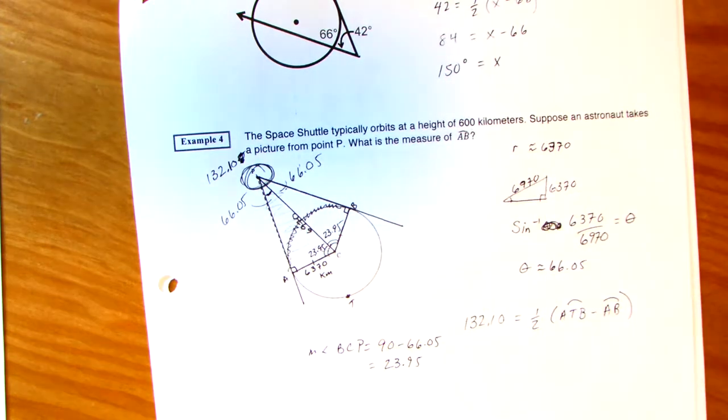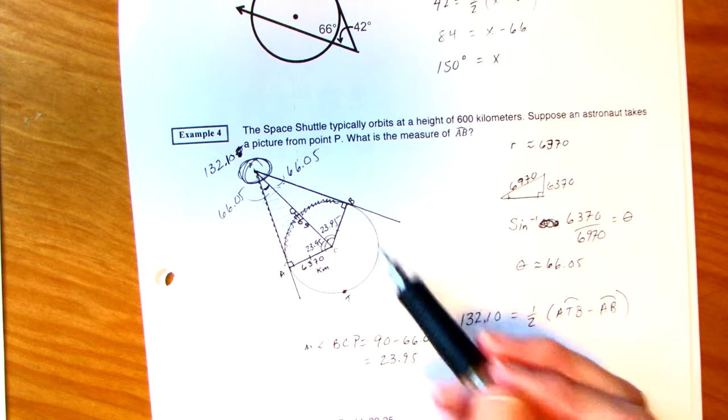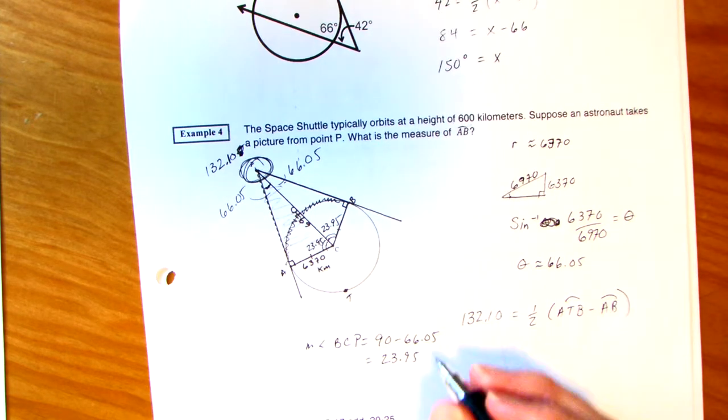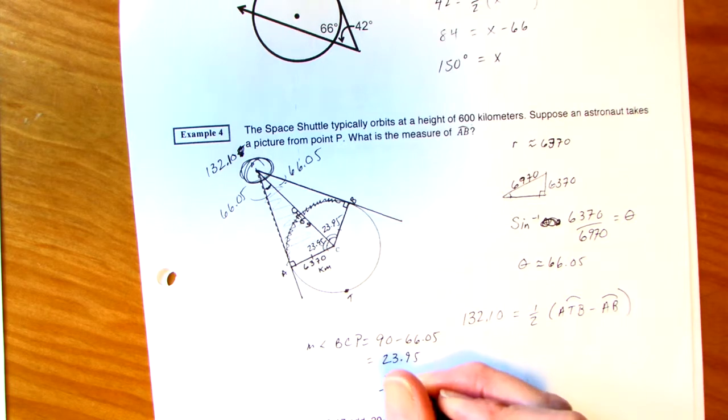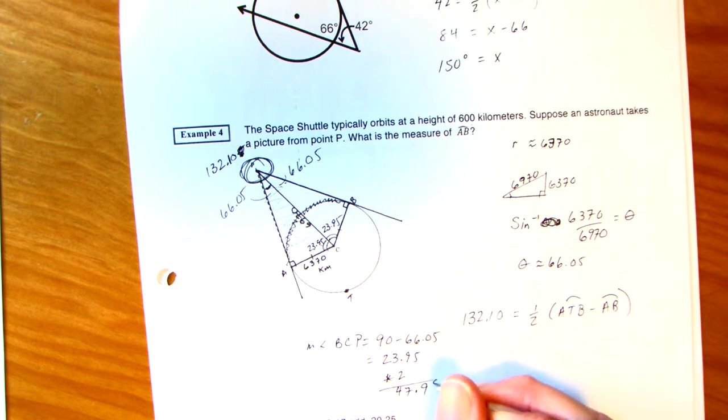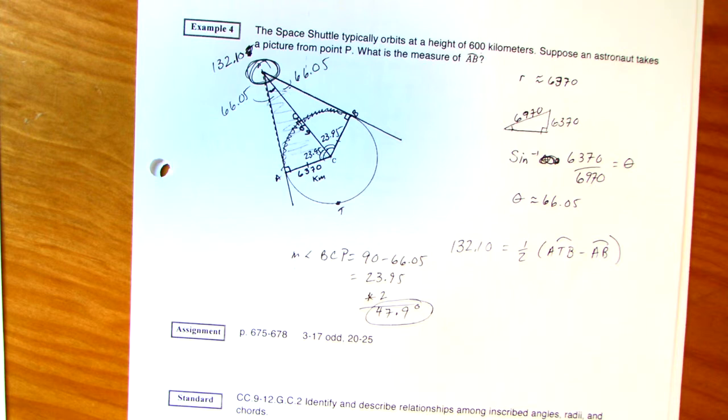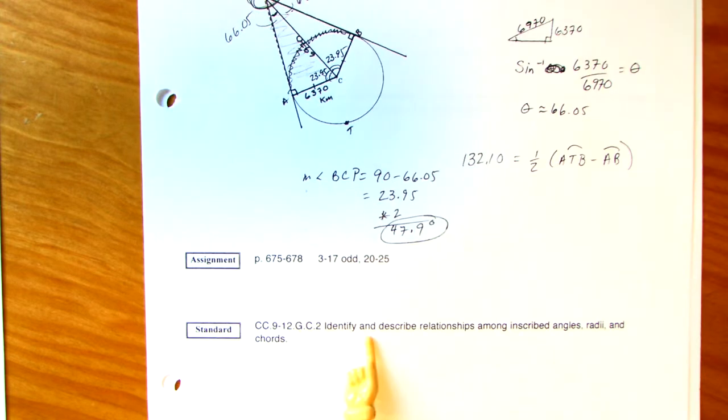So we actually didn't have to do the whole thing. Hindsight, I probably should have asked what this arc length was. So take 23.95, multiply by 2, and we're going to get 47.9. There we go. So sometimes I was actually going a little bit further than what I needed to, but we got there. So here's our homework, and there's our Common Core standard.